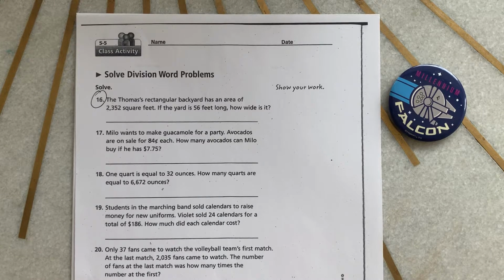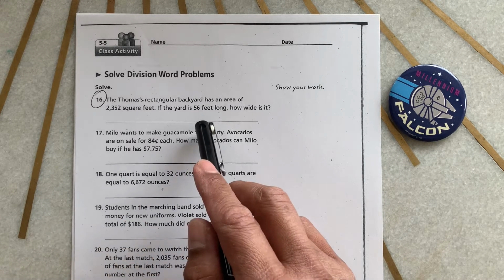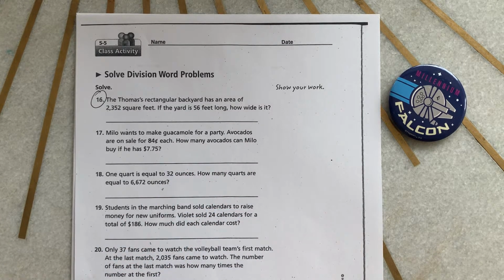Hey students, I'm going to be doing number 16 from page 176. It's the second page of your math homework. It's right here. The Thomas's rectangular backyard has an area of 2,352 square feet. If the yard is 56 feet long, how wide is it?